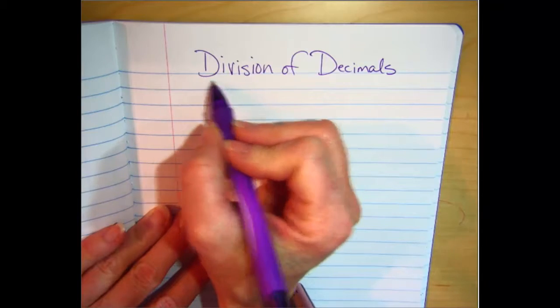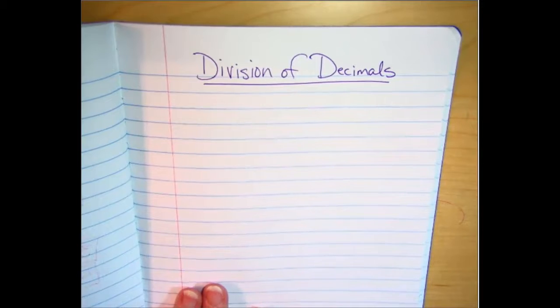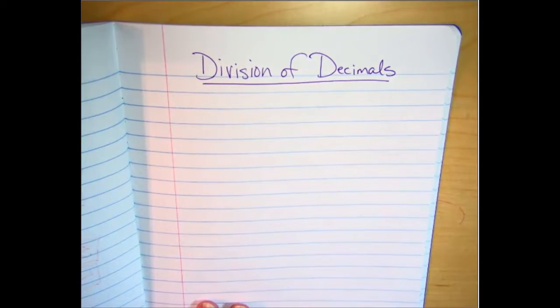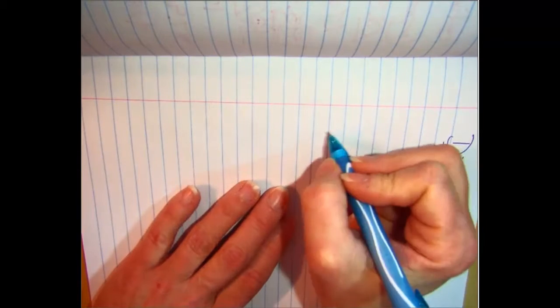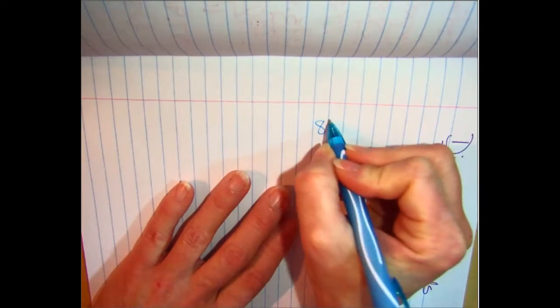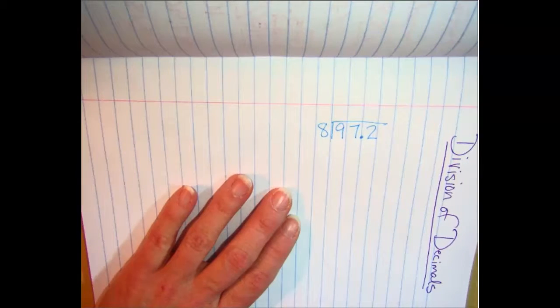So we're just going to do the standard algorithm for division of decimals today. One of the most important things that you guys can do on this unit is this. Flip your paper sideways. This is going to keep your place value in line, especially if we start adding zeros to the end of our dividend. We're going to start with 97 and 2/10 divided by 8.